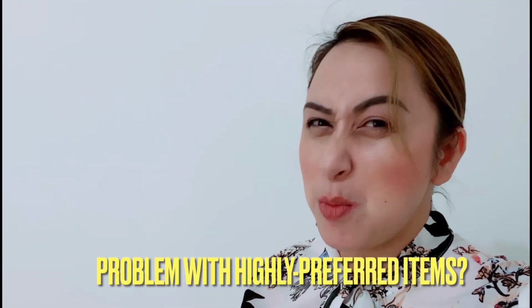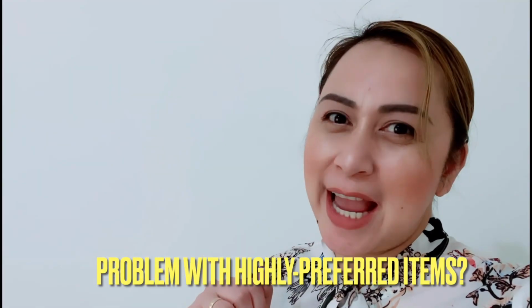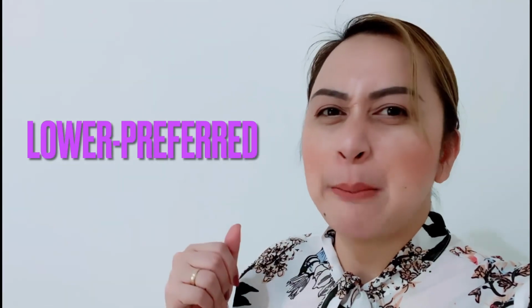If you're having trouble with using highly preferred items, you can start with the lower preferred ones. Just for example, he likes chips, but it's not the same as the M&Ms. So use the chips first and then shape him, and then later on use the M&Ms. That's how we also expose the child slowly to the highly preferred items.